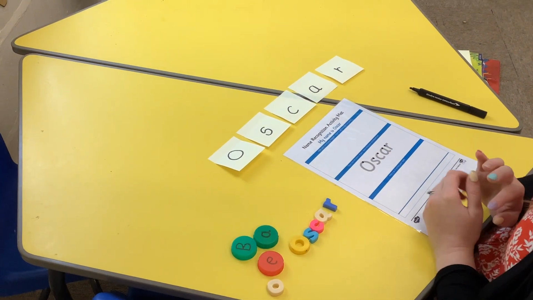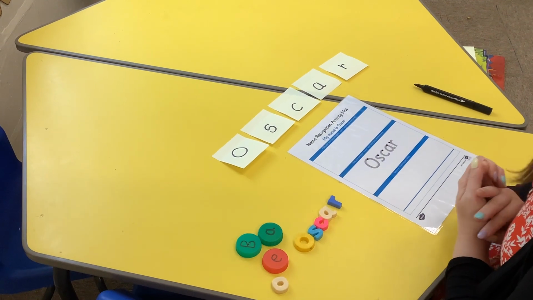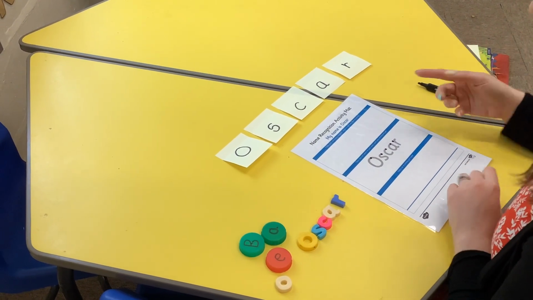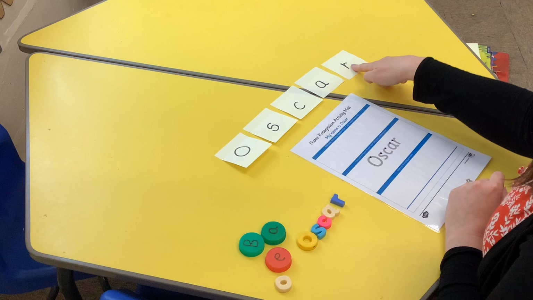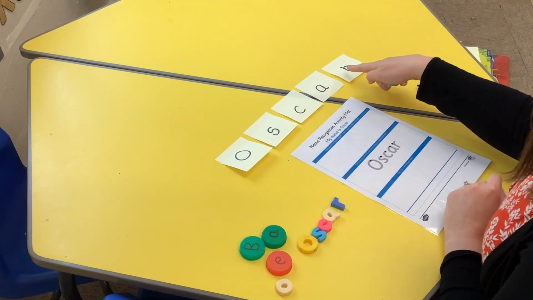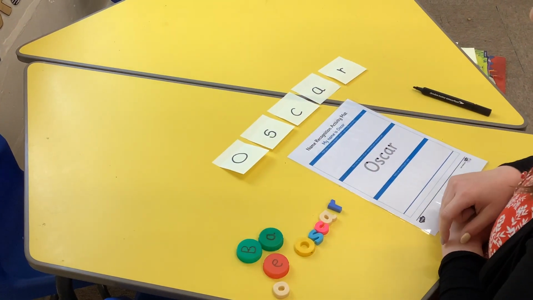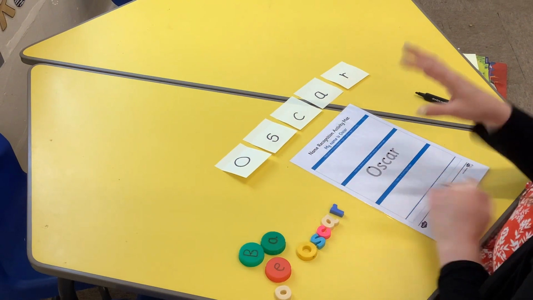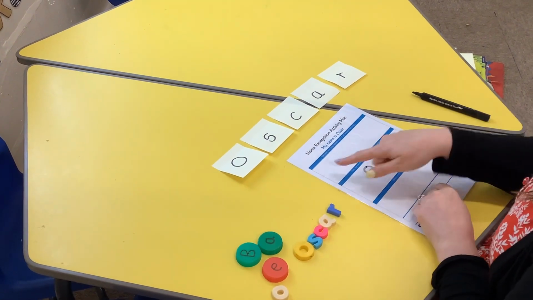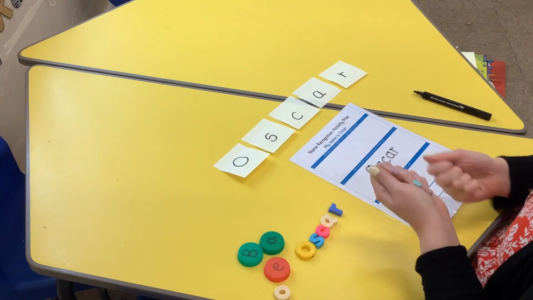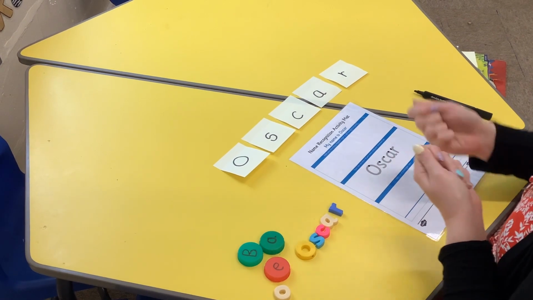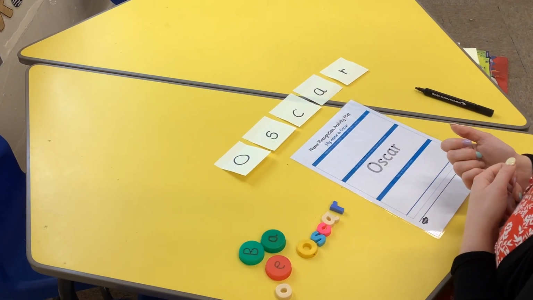Now, if you haven't got magnetic letters at home, please don't worry or go out and buy any. You could just use paper or post-it notes, as you can see I've done here. I've written the letters, and obviously they're in the right order at the moment. Don't give them to your child in the right order. Leave them all jumbled up. And the aim of this first section is to get them to manipulate the letters and learn which letters come in which order in their name.